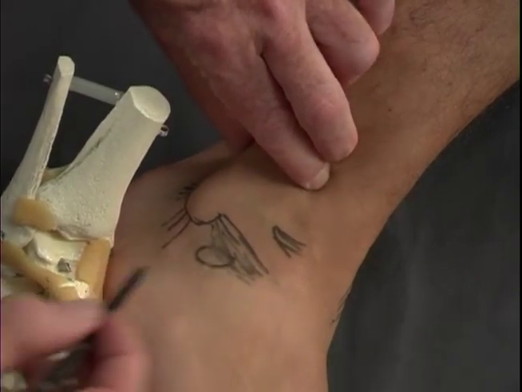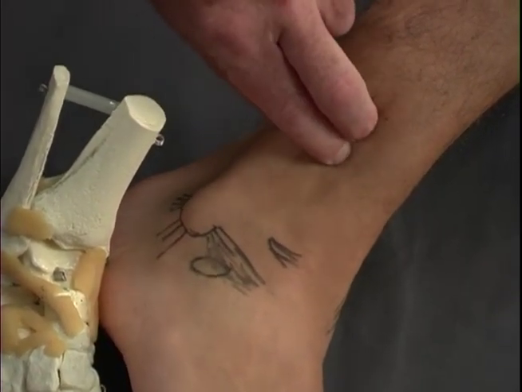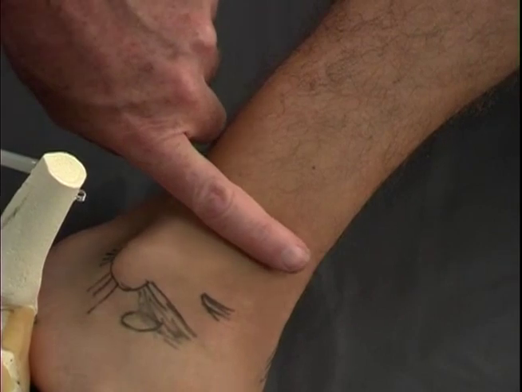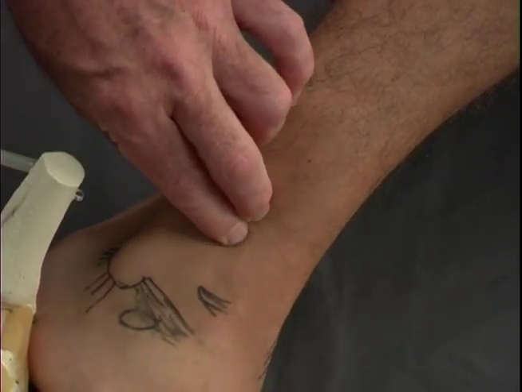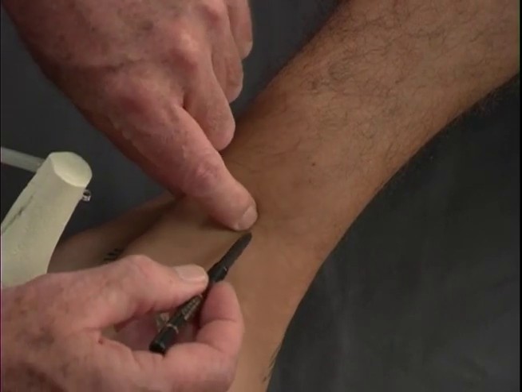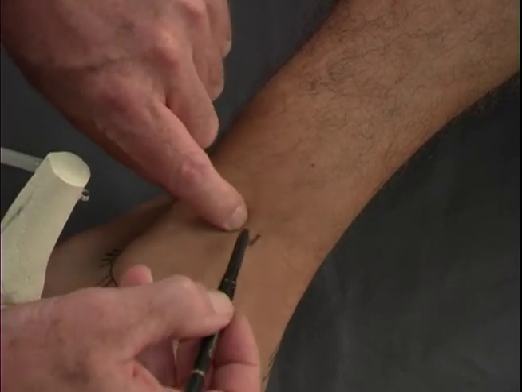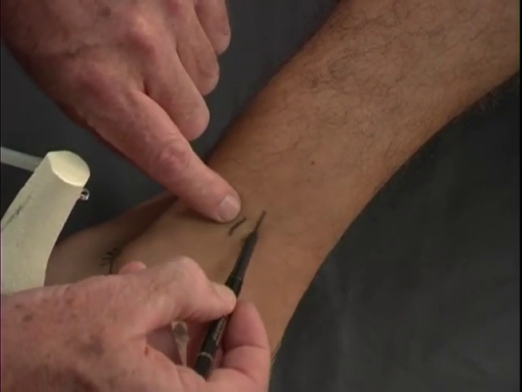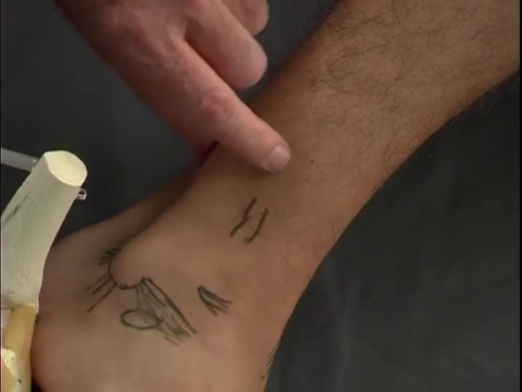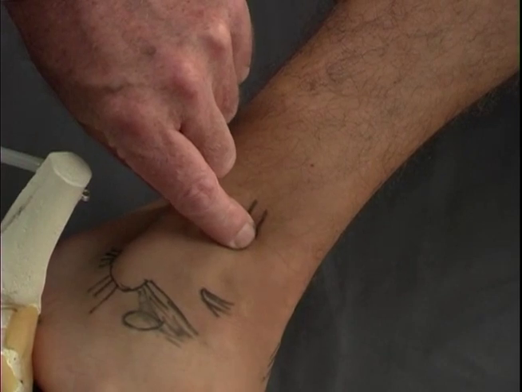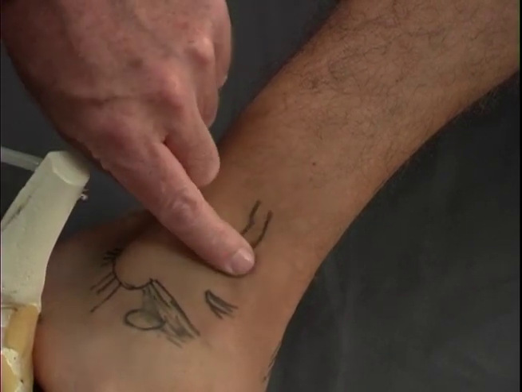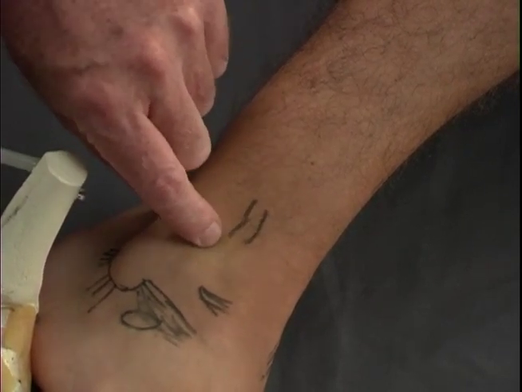And then we can move up into the interosseous space where there's a band of fiber across the interosseous area and inject on the tibia and on the fibula as well. Generally, it's not up very far, but down in the lower portion of the interosseous membrane, we need to do our injections.